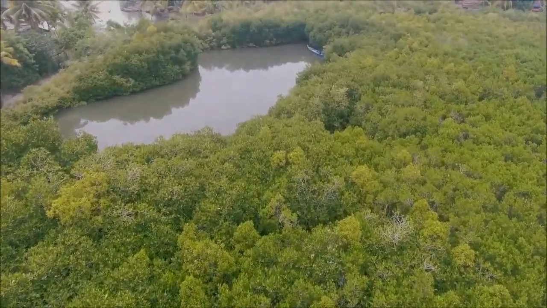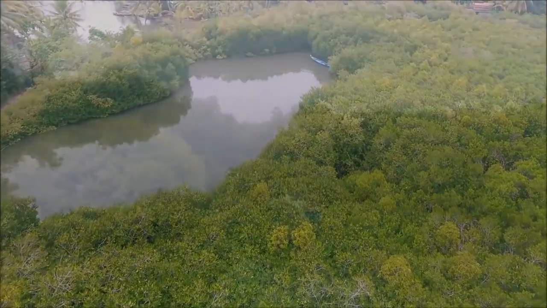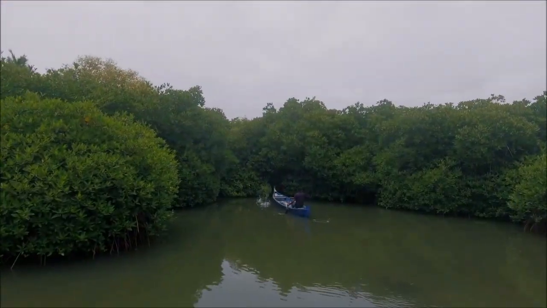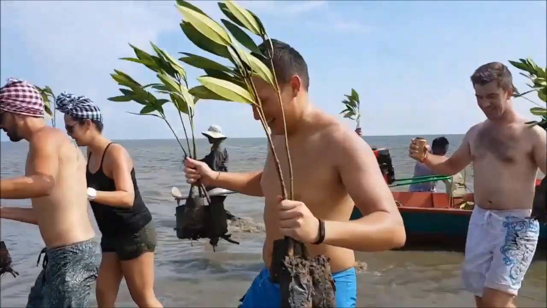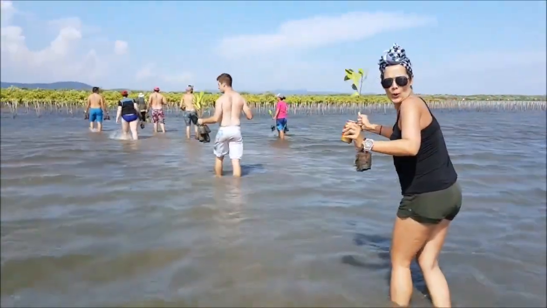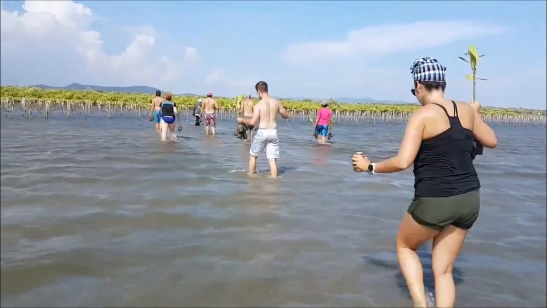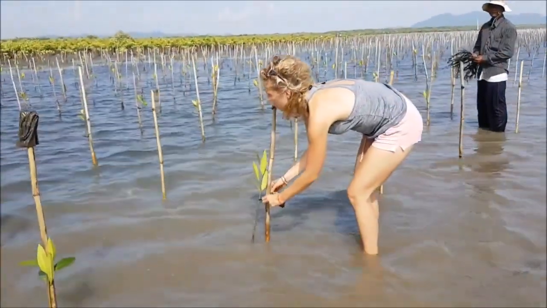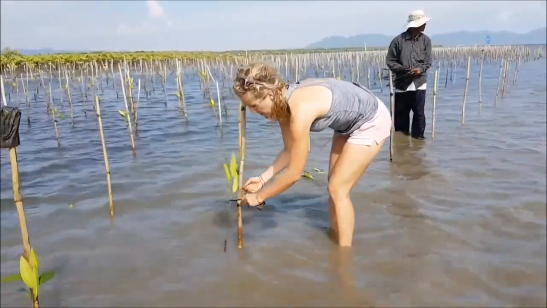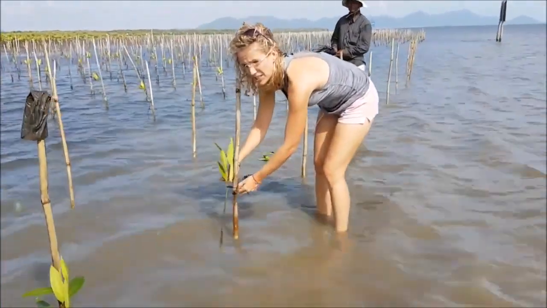As a step to conserve the environment and the marine habitat, techniques have been developed for the propagation of mangrove saplings and their planting and rearing. An afforestation program has been taken up all over the world, which has got the attention of environmentalists as well as the community, the people.